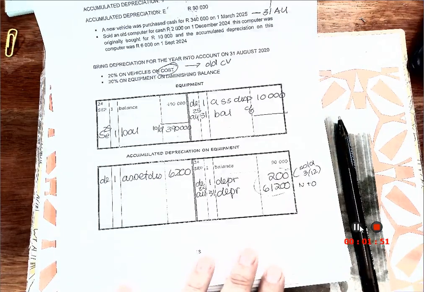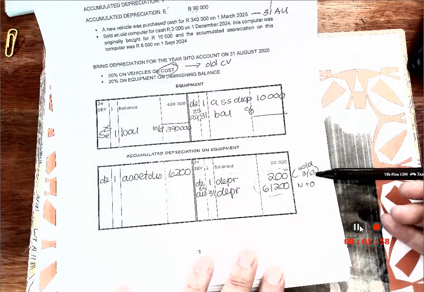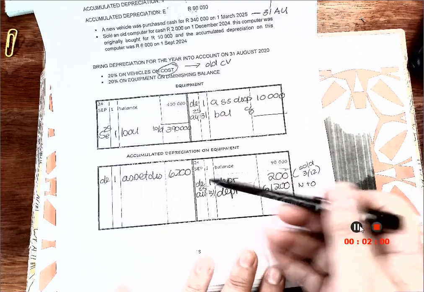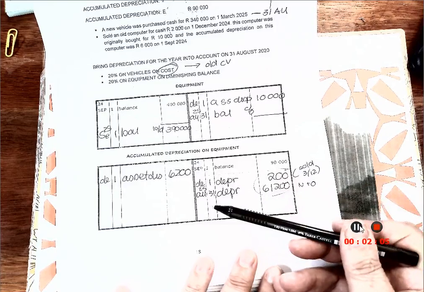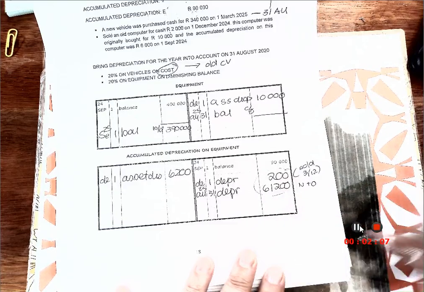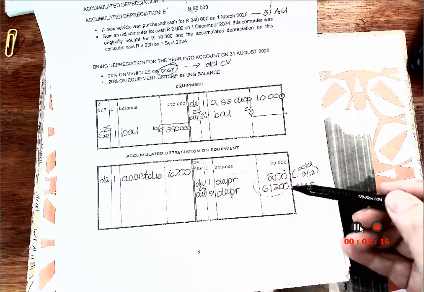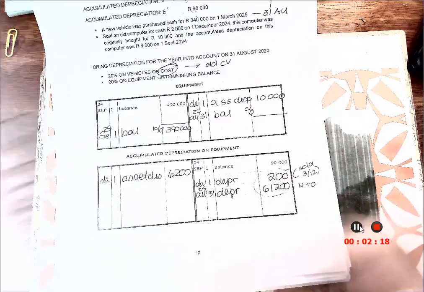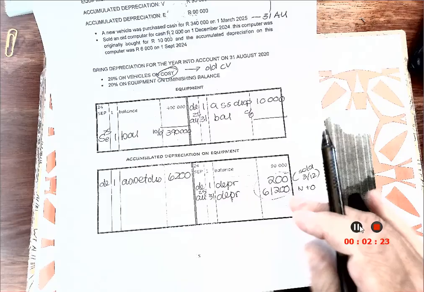But if you remember, we sold the asset during the year. So I already showed the sold ones 3 months separate. On the day, can you see 1st December that I sold it? So when I get to the end of the financial year, I only have to add to that the new and the old. Does that make sense? So if I add those two together, can you see it gives me 61,400. In here goes 61,400. Chop.